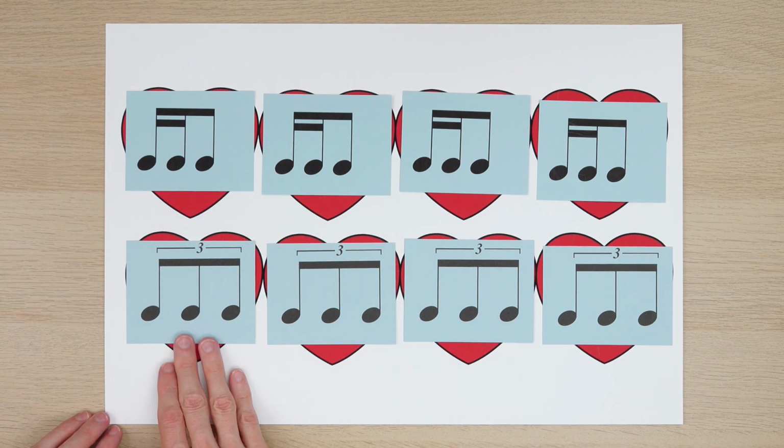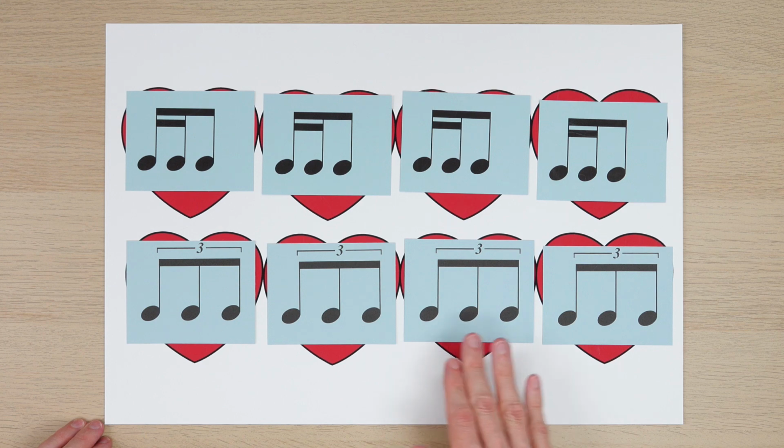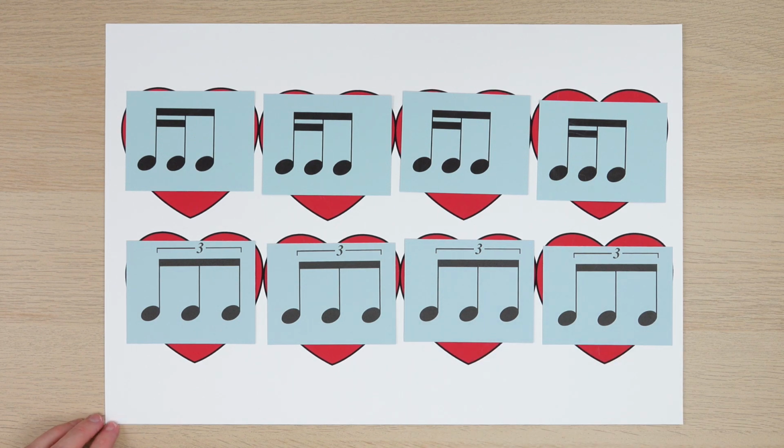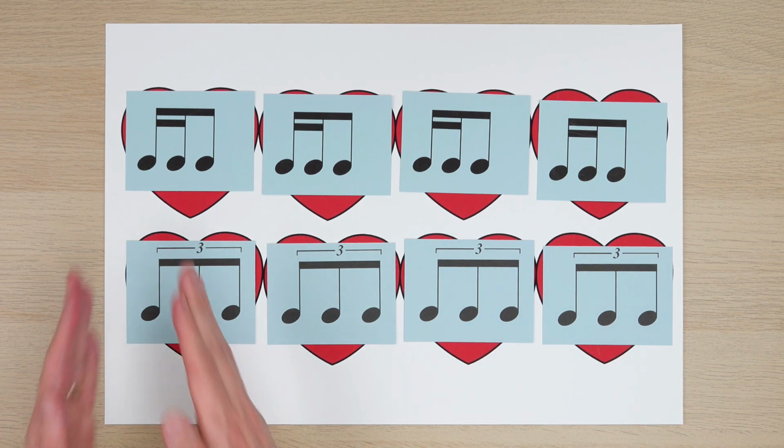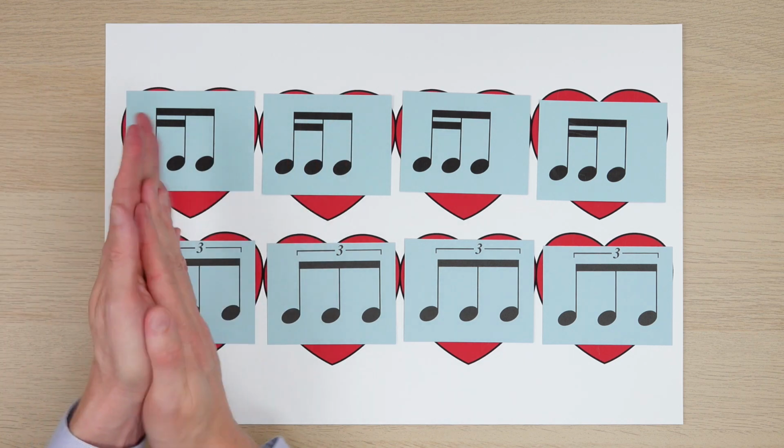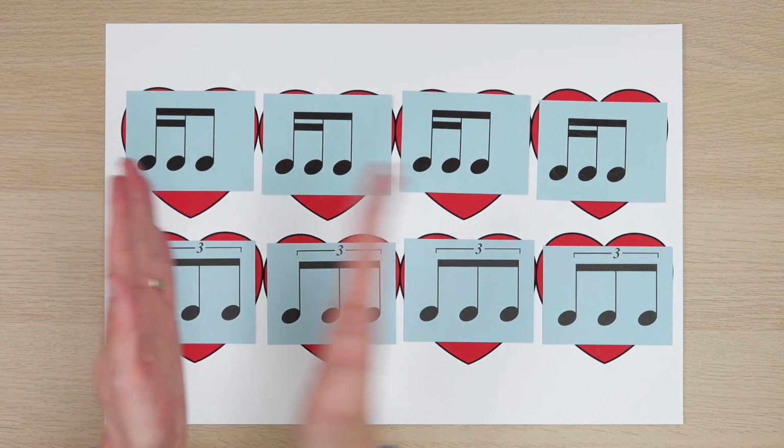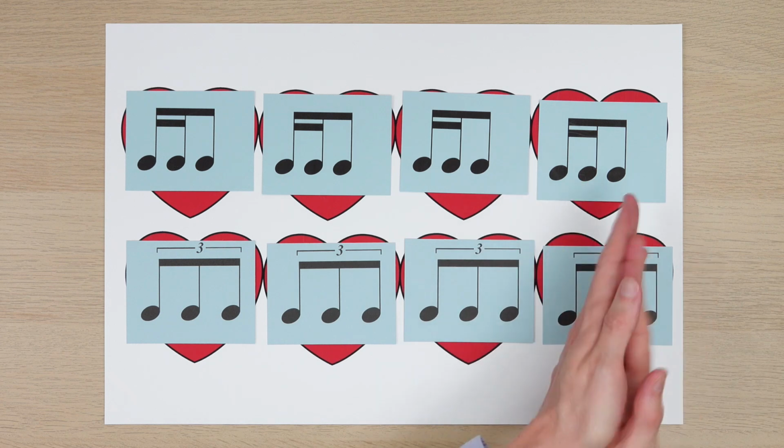This was triplet, triplet, triplet, triplet. Do you hear the difference? Let's try saying it together while we clap it. Up here we've got tikki T. Say it with me. Go. Tikki T, tikki T, tikki T, tikki T.